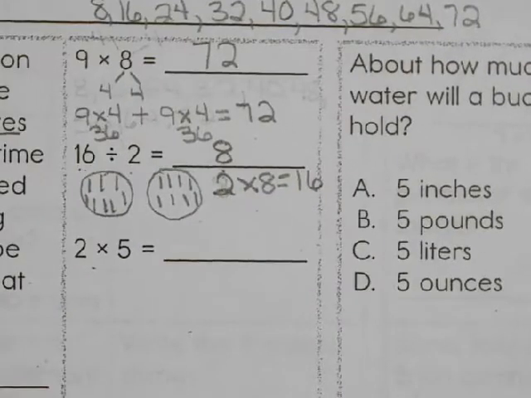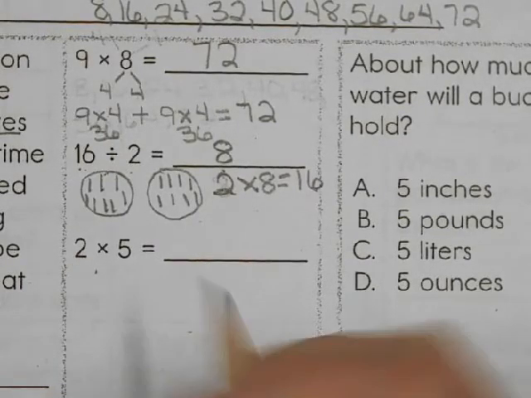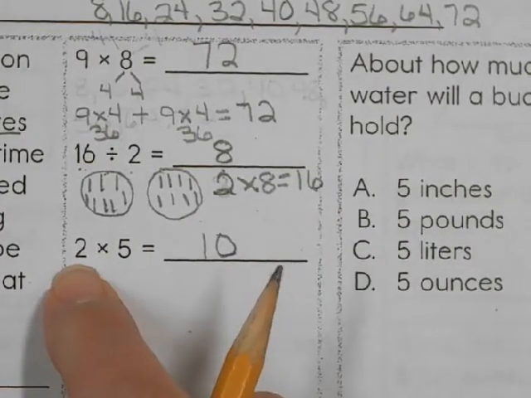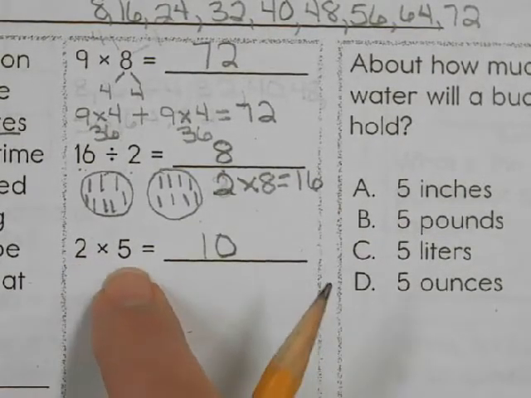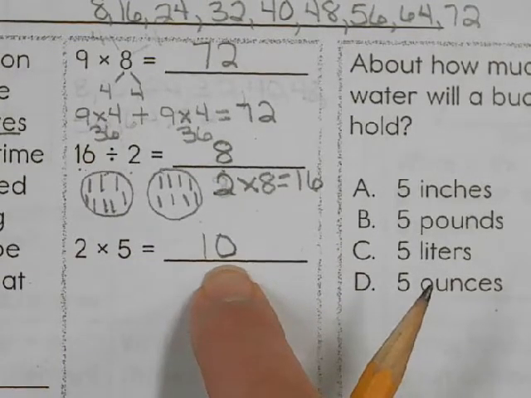Now let's look at, we have 2 groups of 5. So 5 and 5 would make 10 as our product. So our first factor tells us our groups, second factor tells us how many is in each group. Total objects is going to be our product.